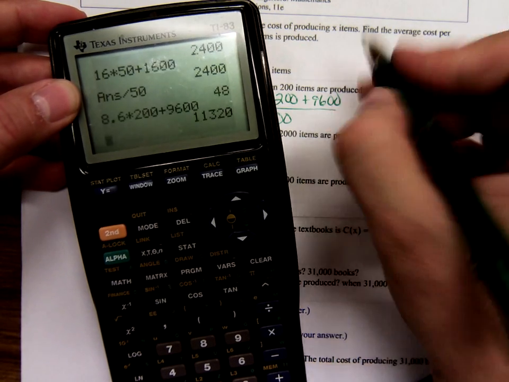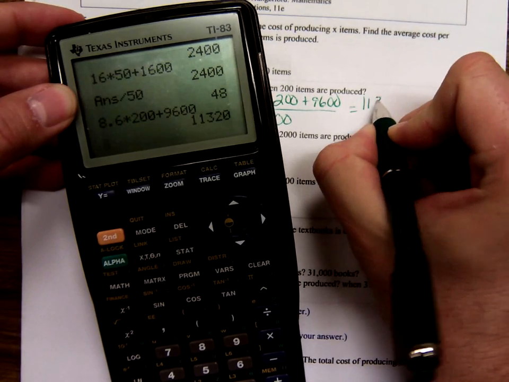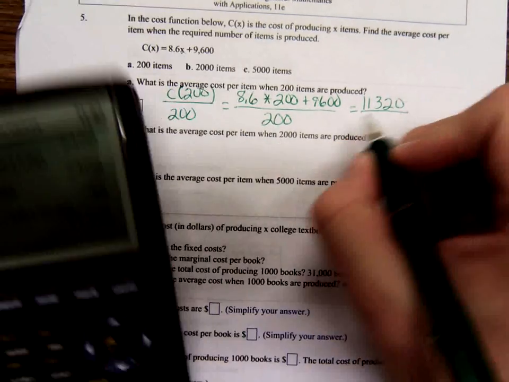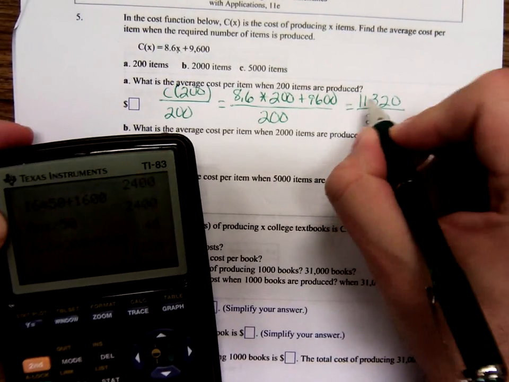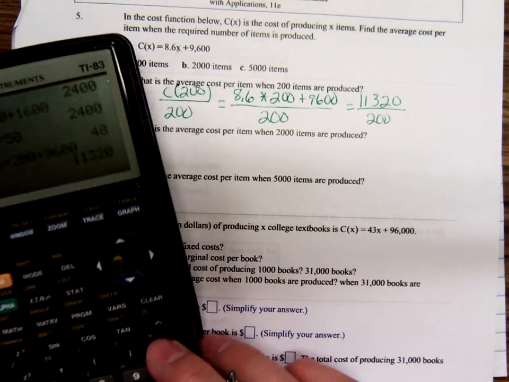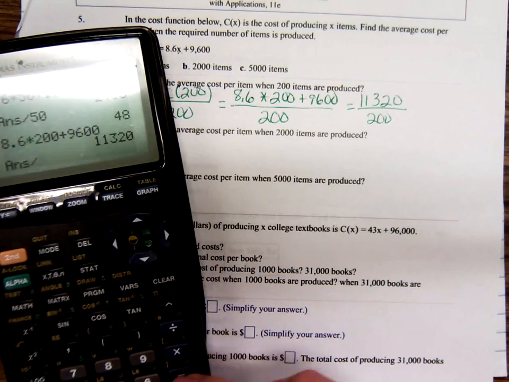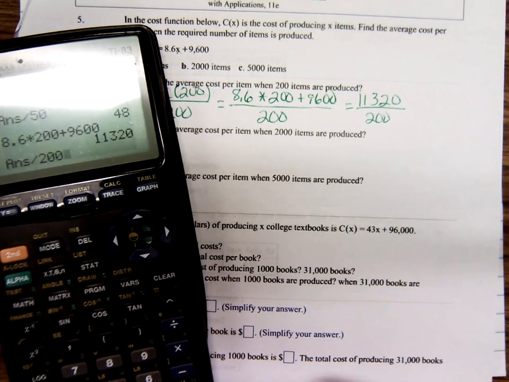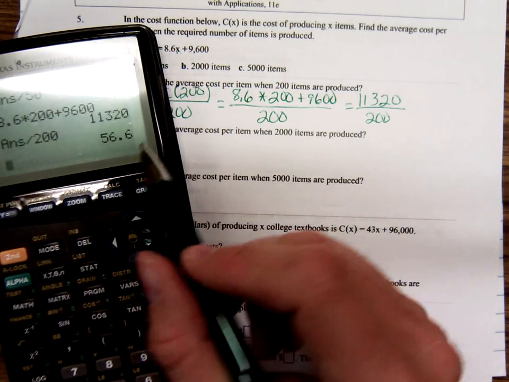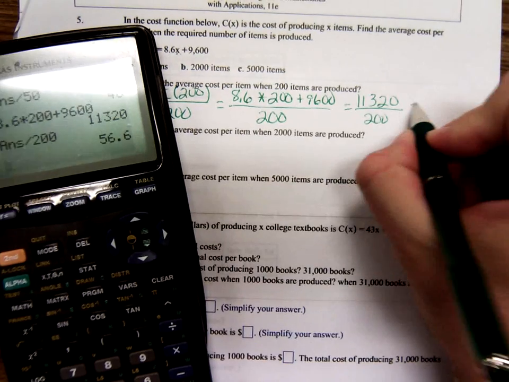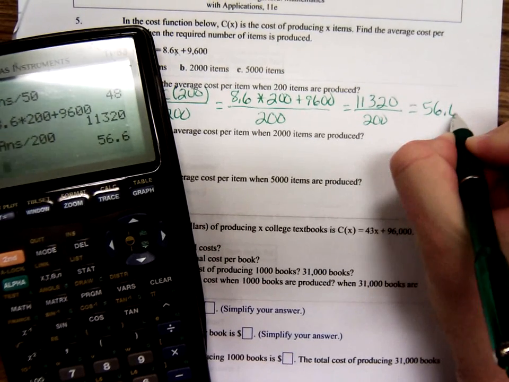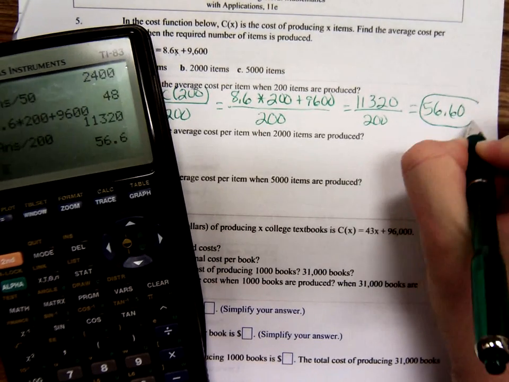So 11,320. So it costs $11,320 to produce those 200 items. So on the whole, or on the average, it's costing $56.60 per item.